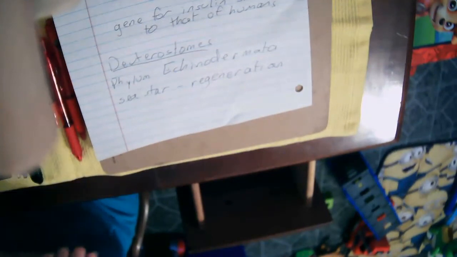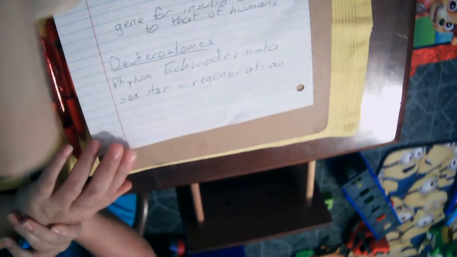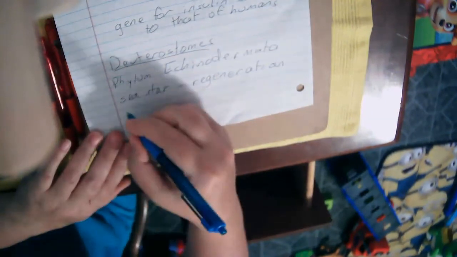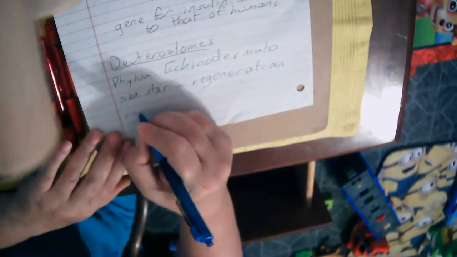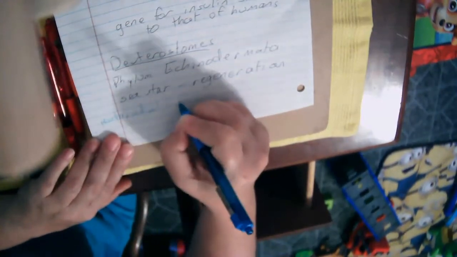Okay, the specific question that is on the quiz that I want you to make sure you know is that the name for a sea star is Asteroidea. For obvious reasons, it has 5 arms. But all of the echinoderms as adults have pentaradial symmetry.